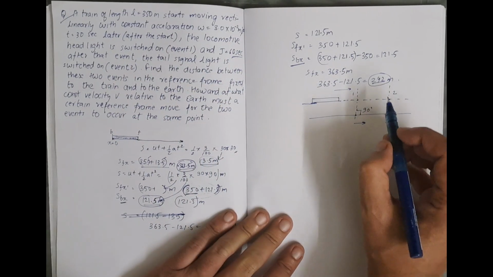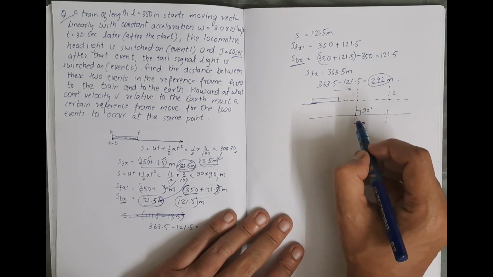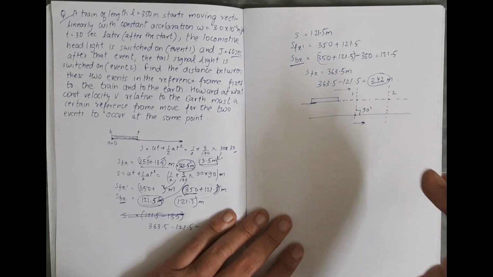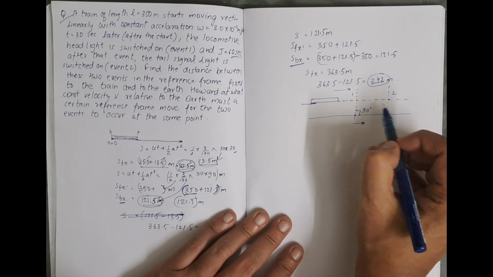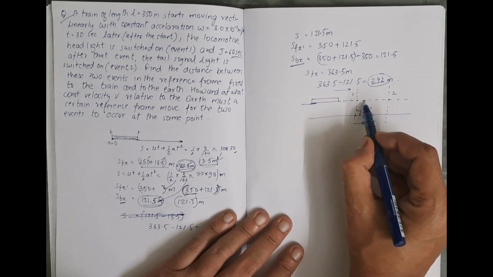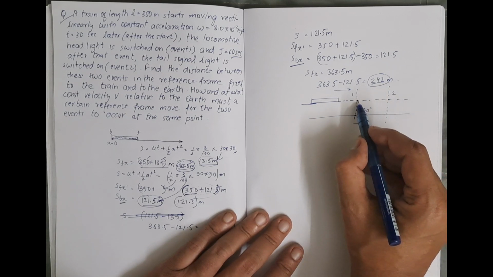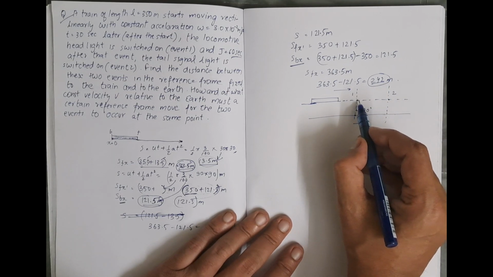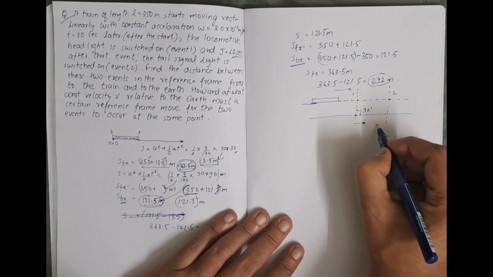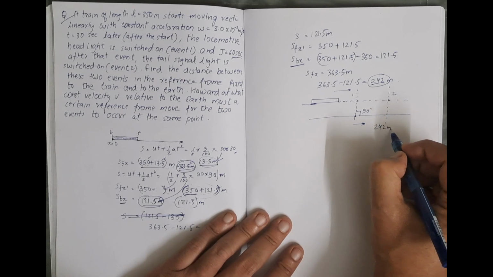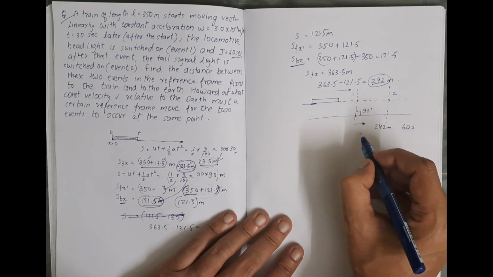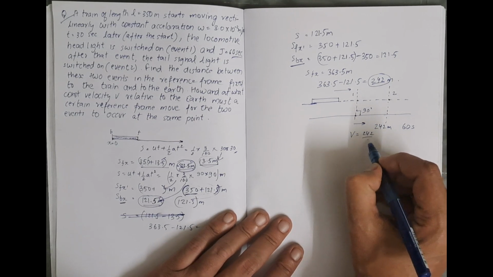If we are trying to find a reference frame for which event 1 and event 2 happen at the same point, it's obvious that the car will also have to travel this distance, 242 meters, in a time equal to the time difference between the two events. So this car will have to travel 242 meters in 60 seconds. If it travels at constant speed, its speed will be equal to 242 by 60.